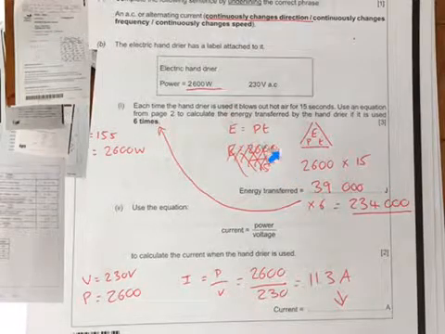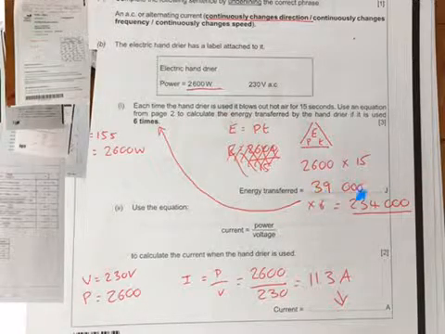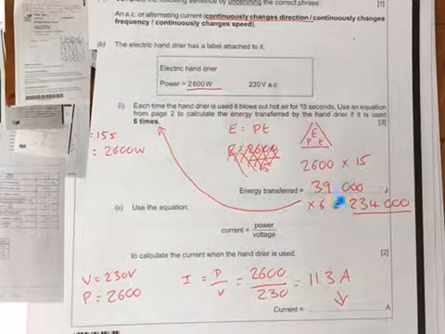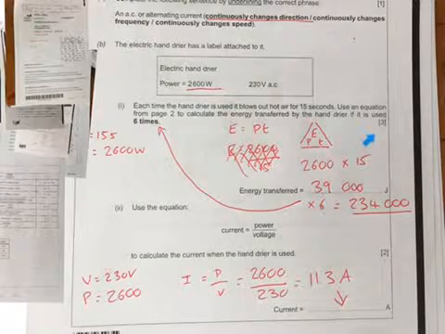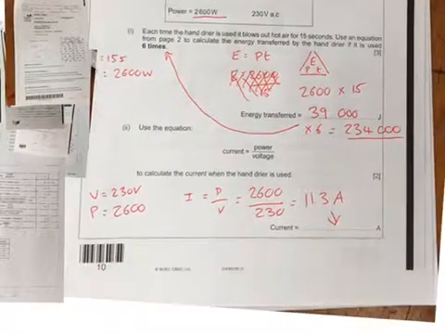So you can see I made a mistake there. When I cover up my energy, it's just P times T. So power times time is 2600 times my 15. That's going to give me 39,000. Now, you can see that I wrote that in, ready for joules, and then I realised that the hand dryer's used for 6 times. So I need to now times that by 6 to get my 3 marks. And that gives me 234,000 joules.